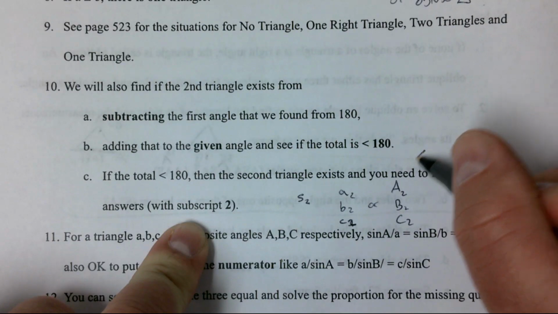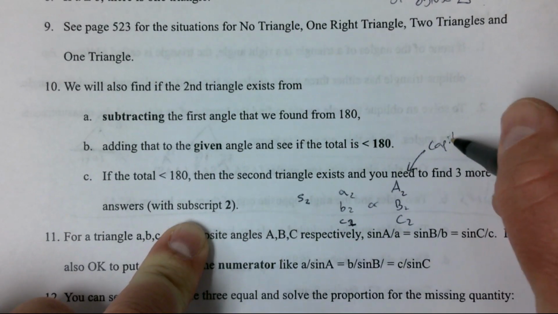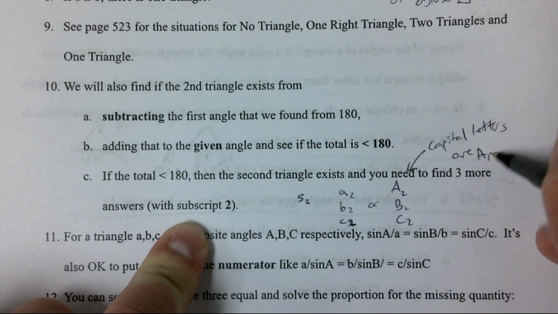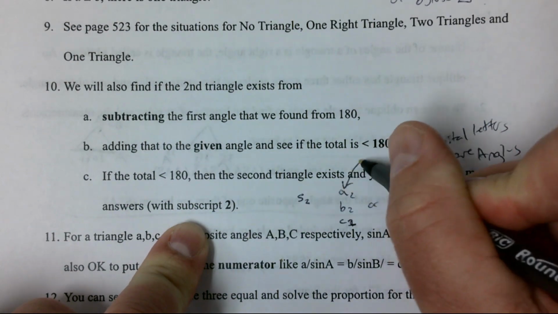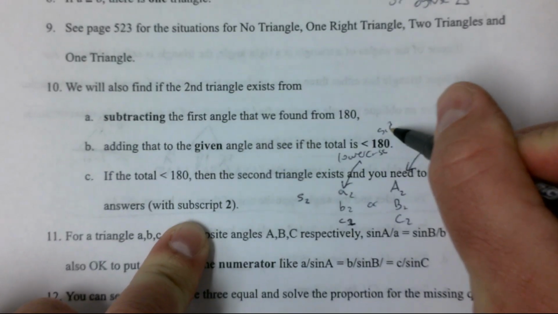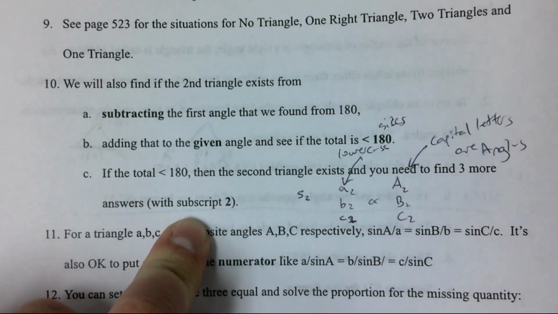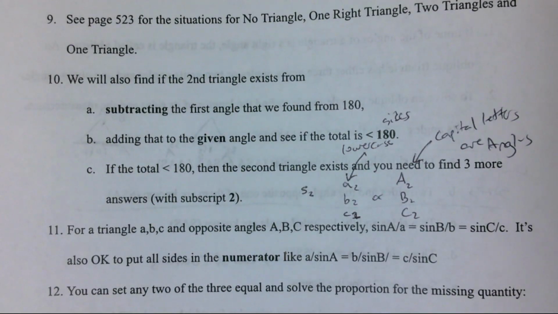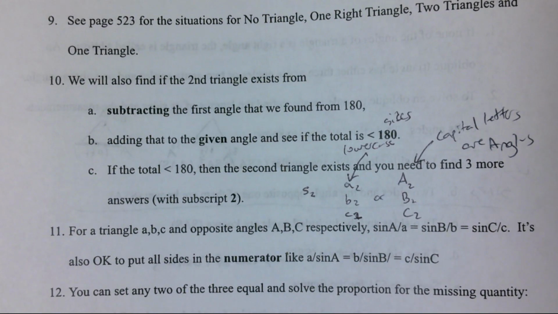Now, these capital letters are angles, and these lowercase are sides. So the main thing is you need to know that across from capital A is lowercase a.